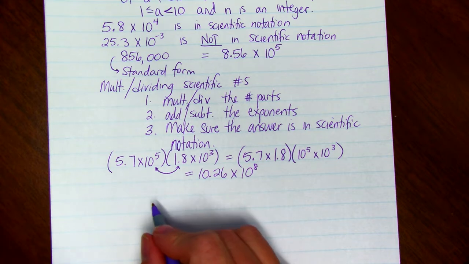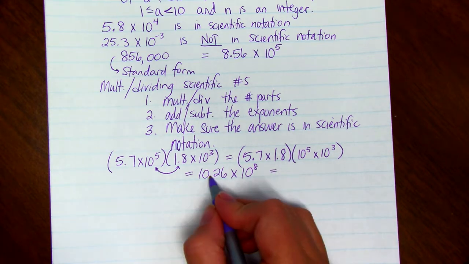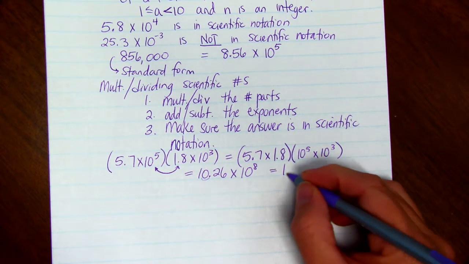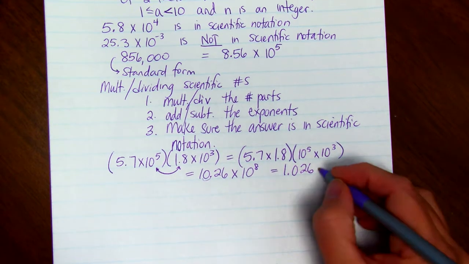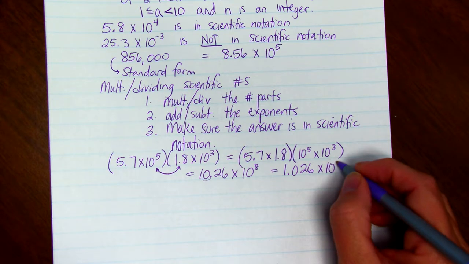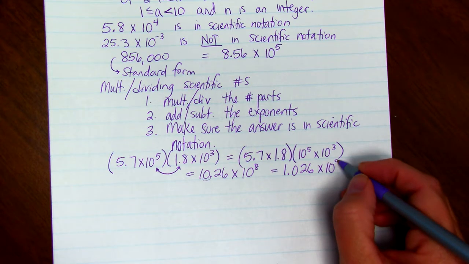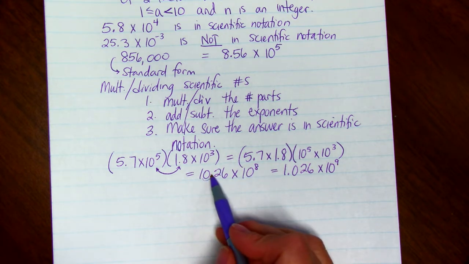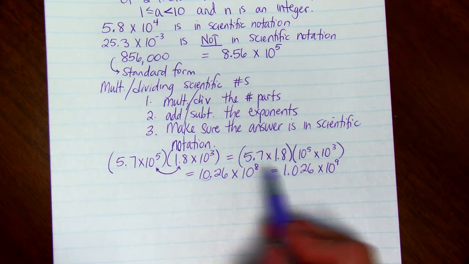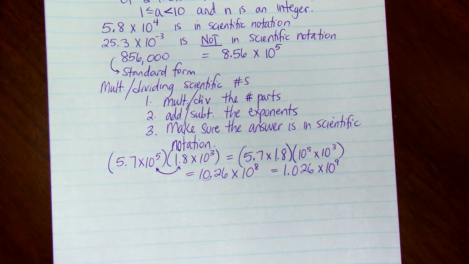This is not in scientific notation. We need to move the decimal to the left one, so then we need to move the number to the right on the number line. So this is times 10 to the 9th. So if you move left on your number, then you move right on the number line for the exponent.